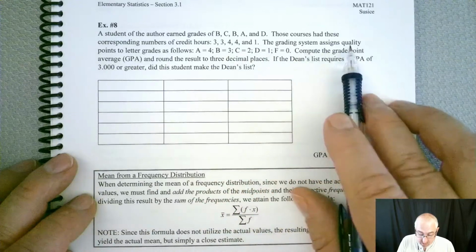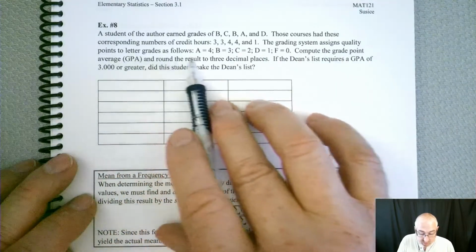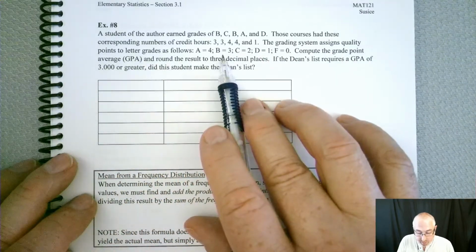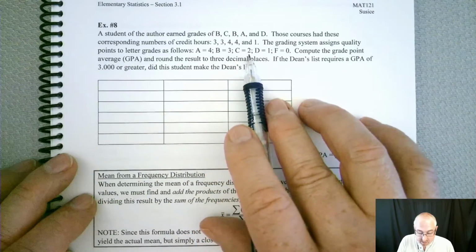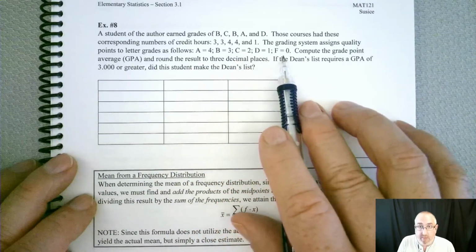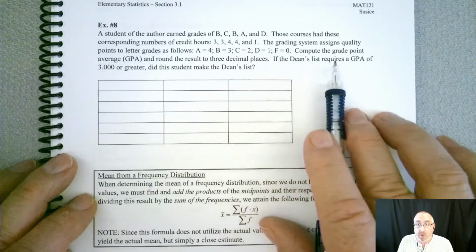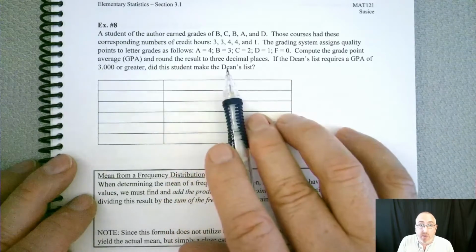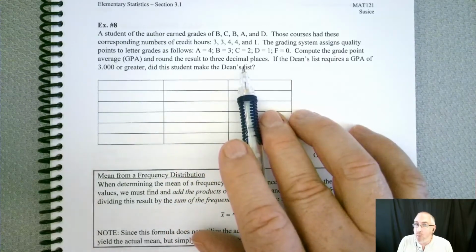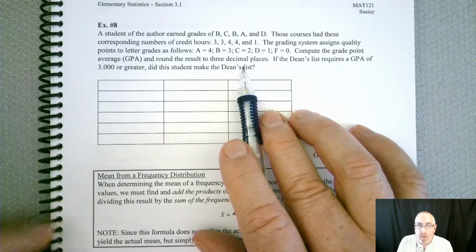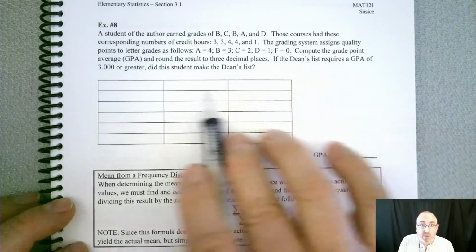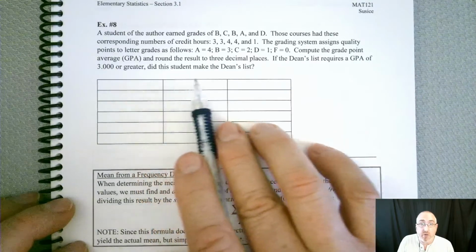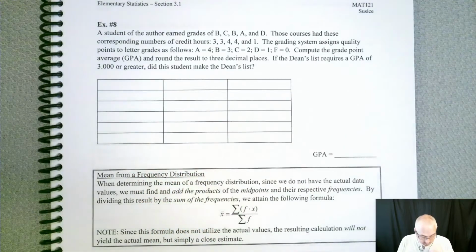The grading system assigns quality points to letter grades as follows. A is a 4.0, 3.0 for a B, C is a 2.0, D is a 1.0, and F is a 0. Compute the grade point average and round the result to 3 decimal places. That's typically what GPAs are rounded to. So if the Dean's List requires a GPA of 3.000 or greater, did the student make the Dean's List? All right.